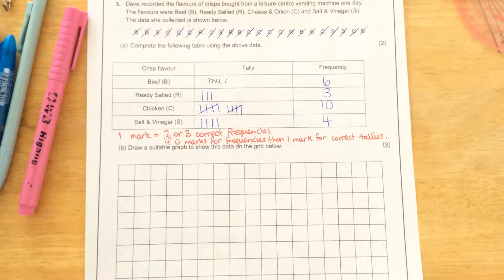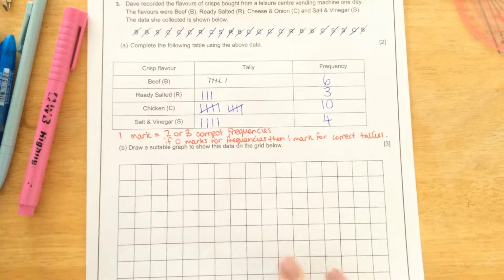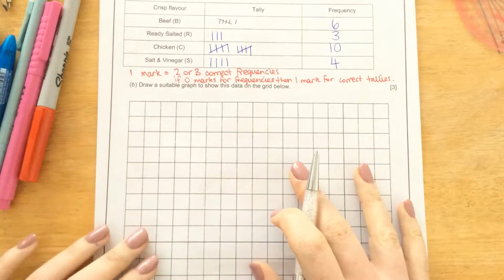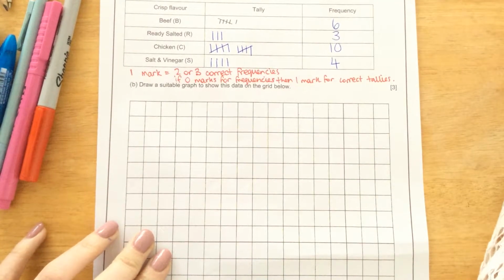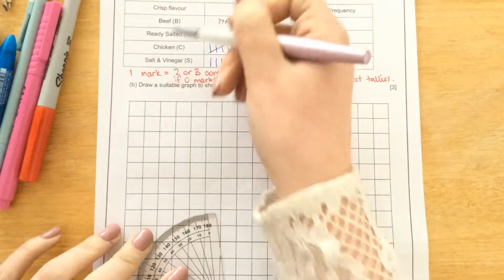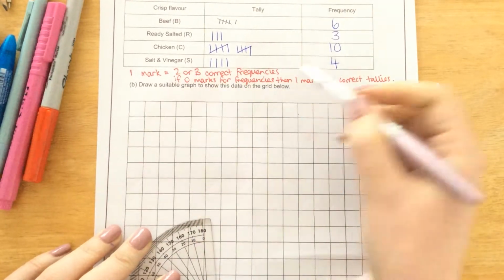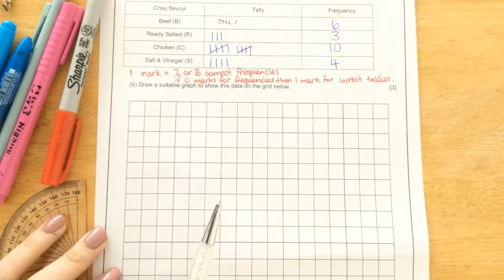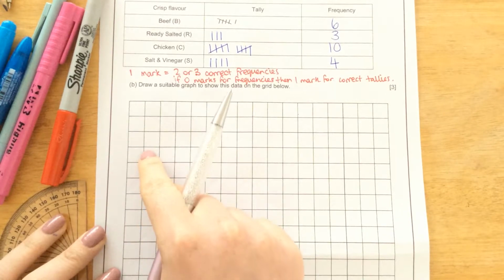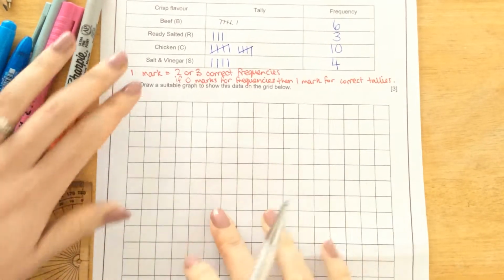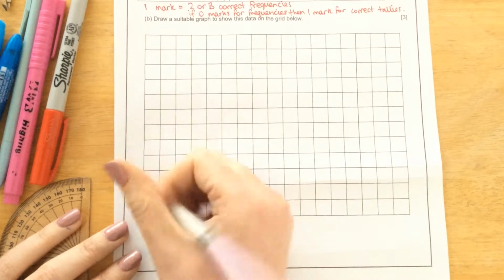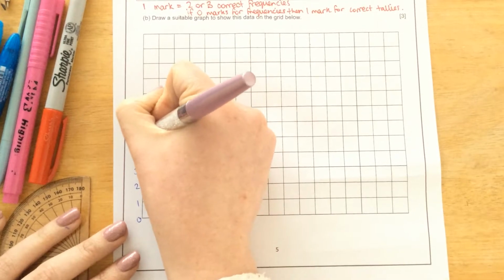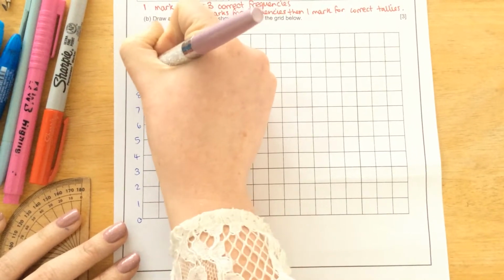So now we are asked to draw a suitable graph to show this data on the grid below. So a suitable graph, a bar chart would do fine here. So we have to have our frequency going up, and the highest frequency we've got is 10, and there are 1, 2, 3, 4, 5, 6, 7, 8, 9, 10. There are more than 10 boxes here. So I could start at 0, 1, 2, 3, 4, 5, 6, 7, 8, 9, 10.